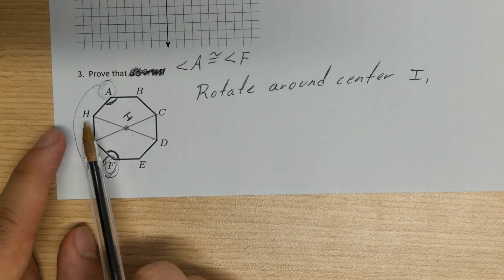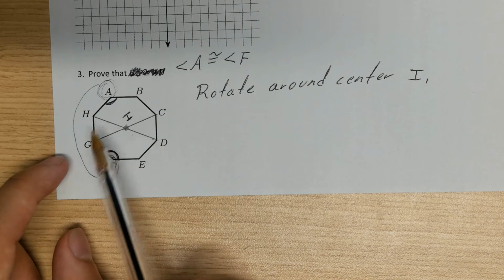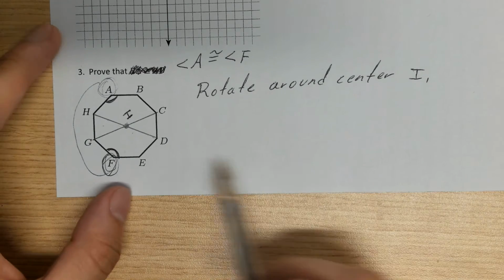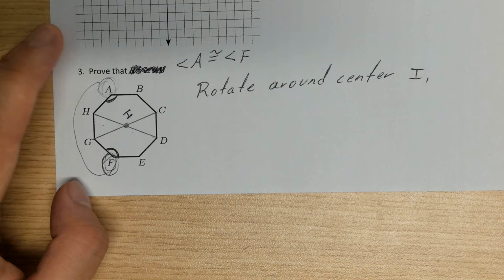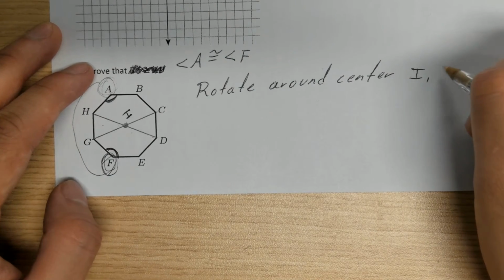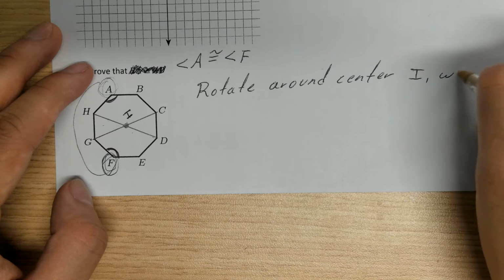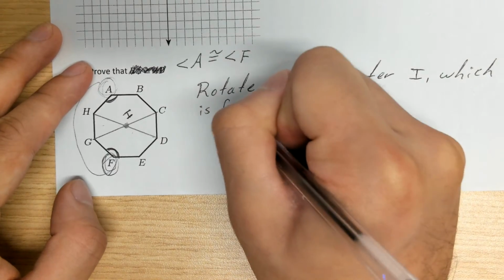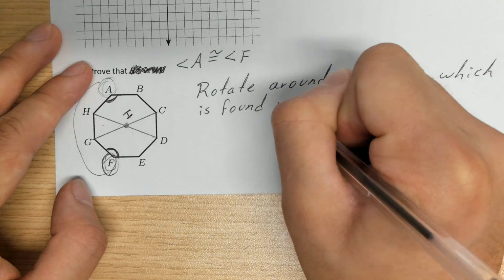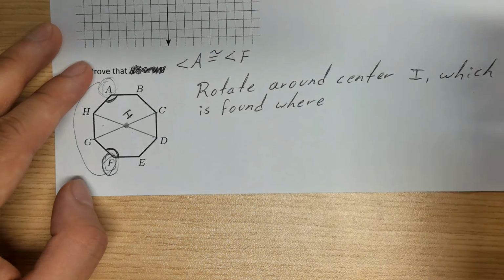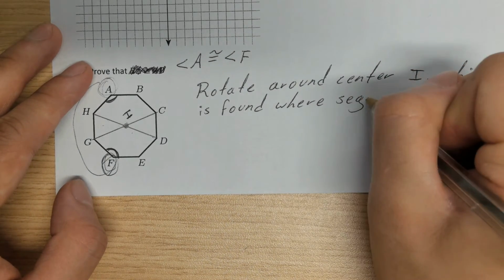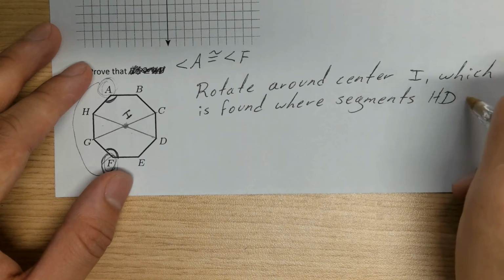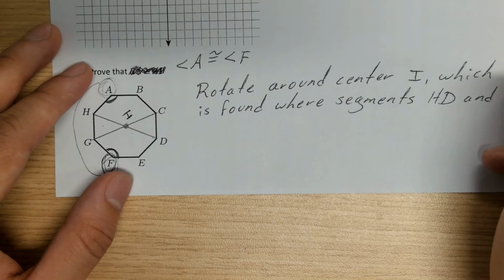Lo encontramos donde el segmento HD y el segmento GC intersectan. We found center I where segment HD and segment GC intersect. So rotate around center I, which is found where segments HD and GC intersect.